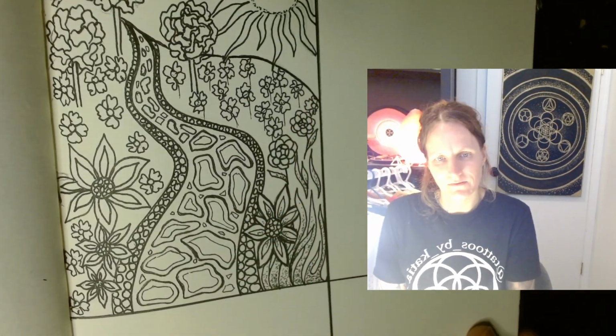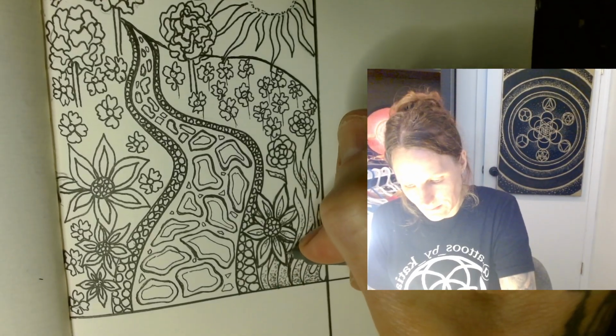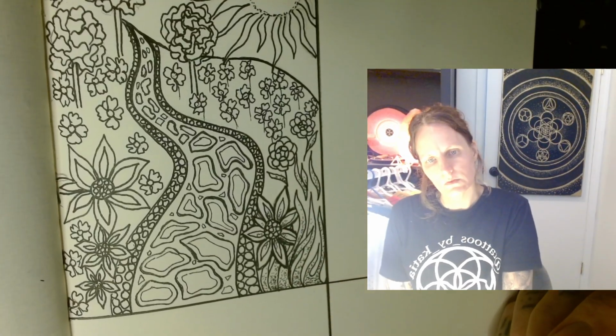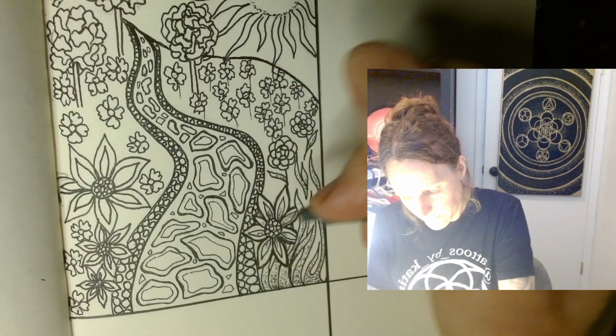I did that flower with a little bit darker petals so it would stand out from the grass. Gave it thicker petals with the line.